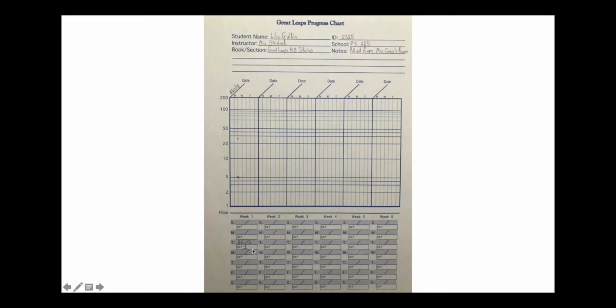Under page number, you can just put the probe number. That is easier to keep track of, and that way we'll all know what we're doing there. So that's how you fill in the raw data section with words per minute, errors, and the probe number.